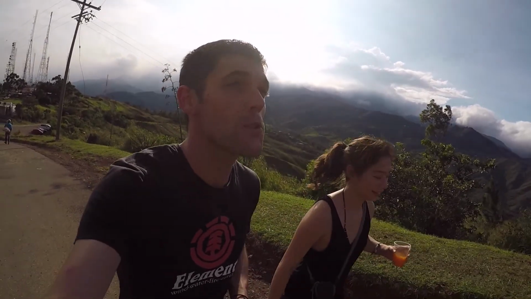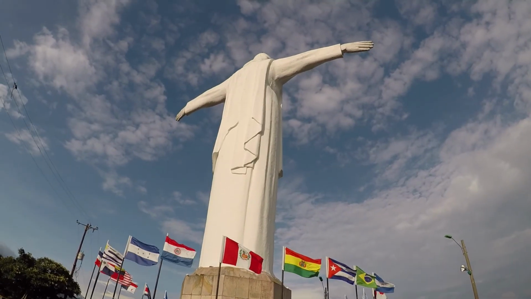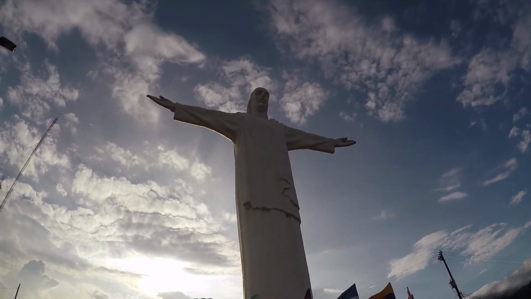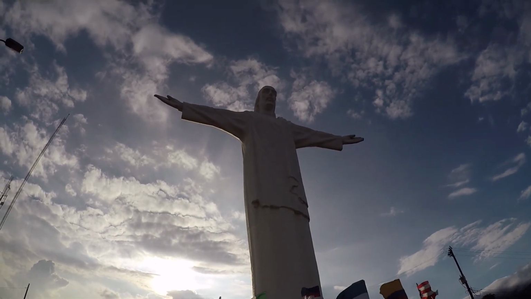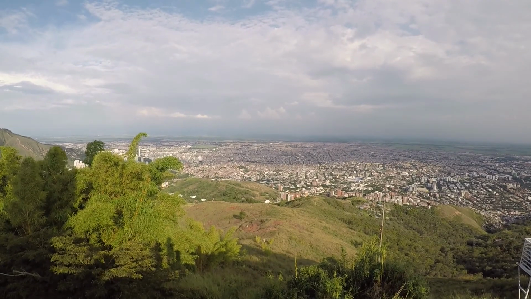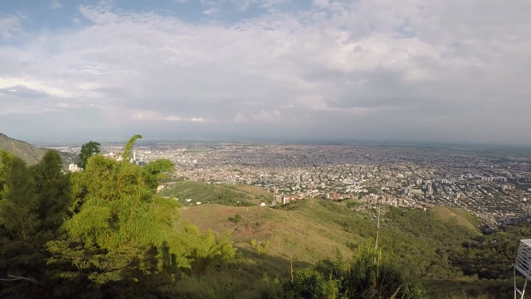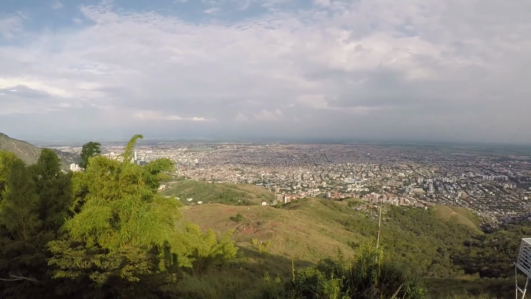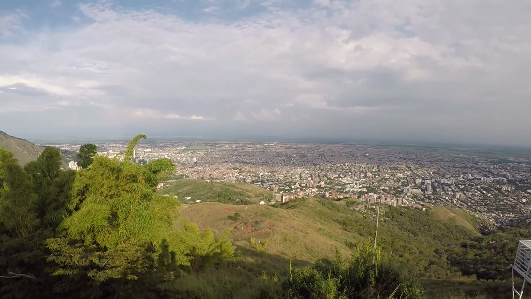We are walking towards one of the main attractions in Cali, which is the Cristo Rey. Apparently from there you have a very nice view, so we're curious. So this is the city of Cali. It's very extensive. Some people say 2.7 million inhabitants, but we also heard 4 million people. And indeed, the view is amazing.